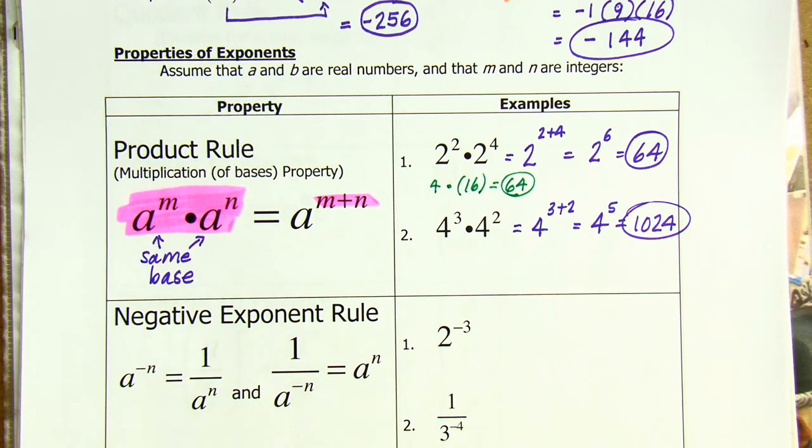Okay, so hopefully you paused the video and you tried it on your own. 4 cubed times 4 squared equals 4 to the 3 plus 2, or 4 to the 5th power, which equals 1024. So you'll have to be able to recall these properties of exponents fairly quickly.